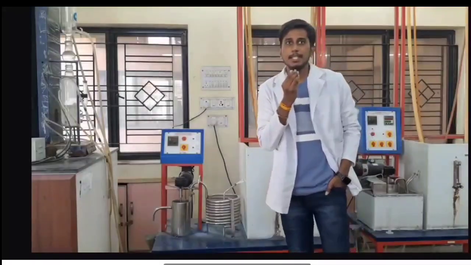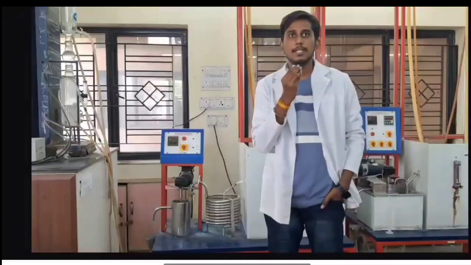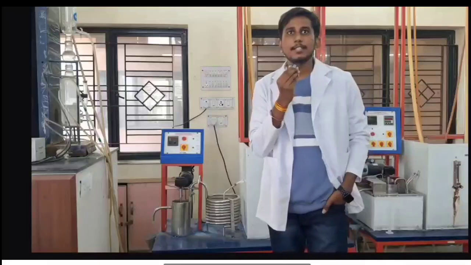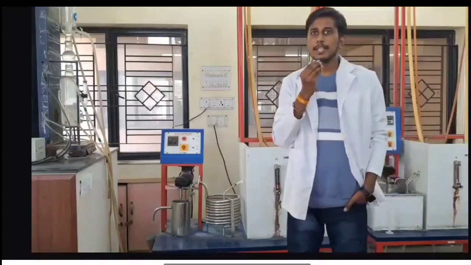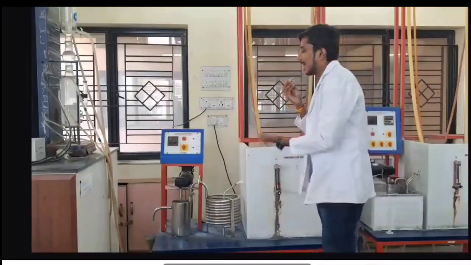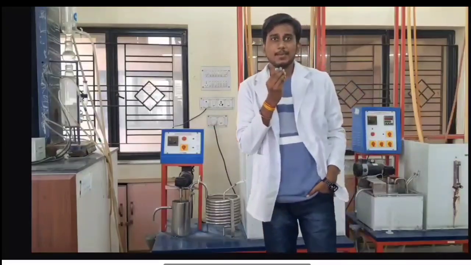Now, step 3 is achieving the steady state. Once the flow rates are set, we wait for the reactors to reach the steady state. Steady state means that the concentrations of the reactants and products inside the reactor have stabilized. We will now see why the steady state is required.